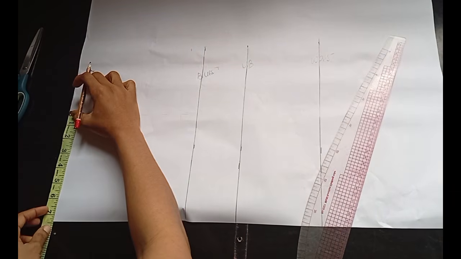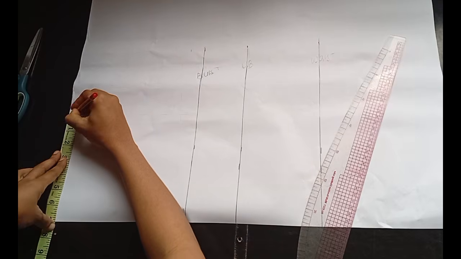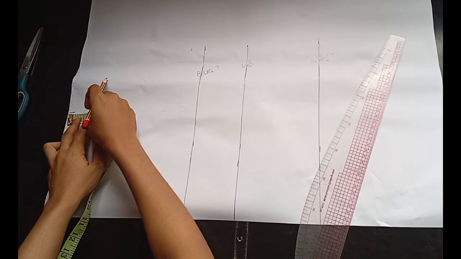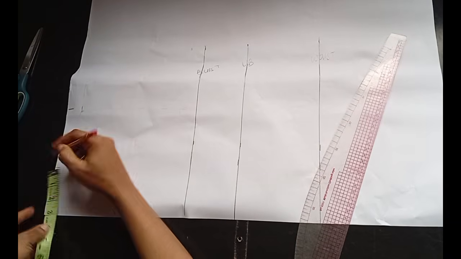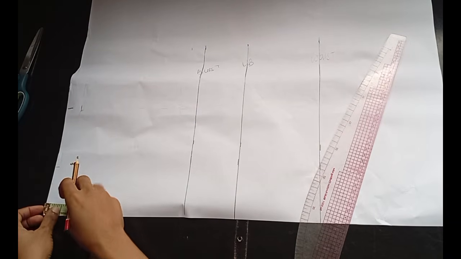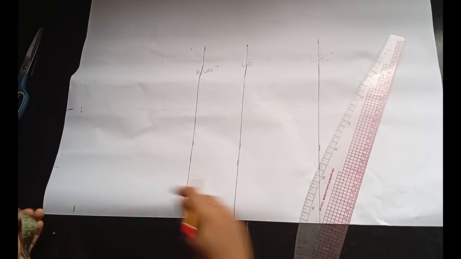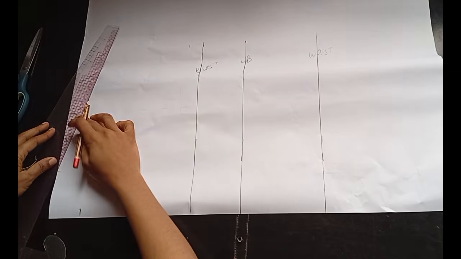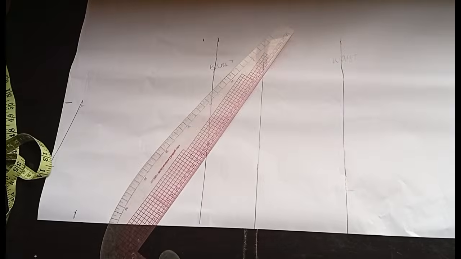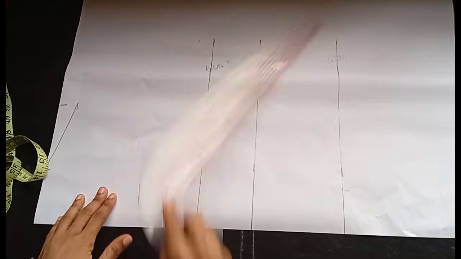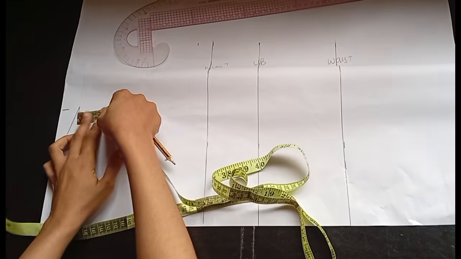I'm going to start by marking my shoulder divided by 2. My shoulder is 14 divided by 2, I have 7. I'll come down by 1 inch. Go ahead to mark a basic neckline of 3 inches, and I'll be using 2.5 inches or 2 inches because this dress is a turtle neckline. Now if you don't want your neckline to gape, you can go ahead to use 2.8 by 2.5 inches.